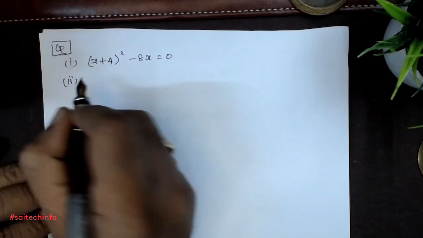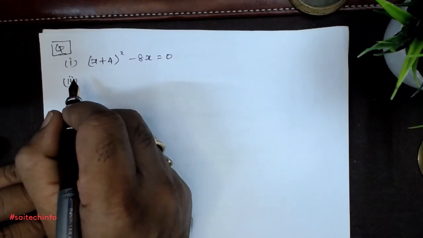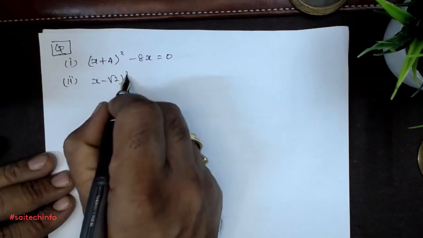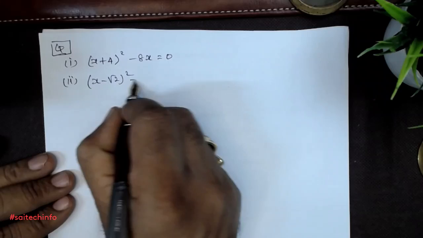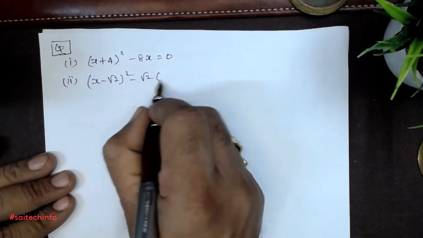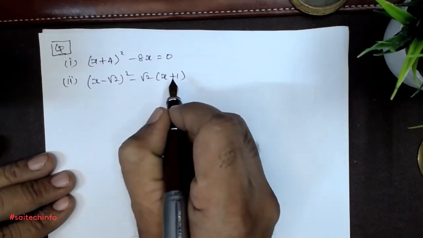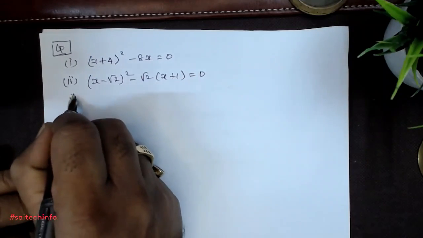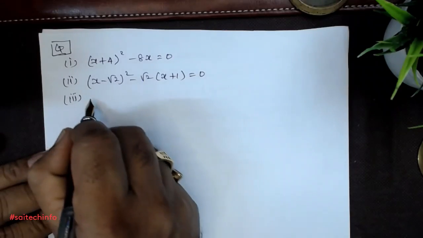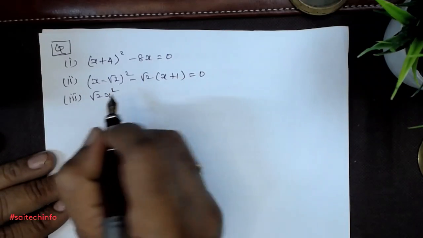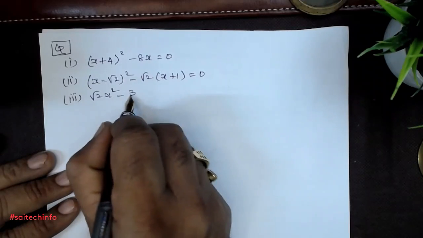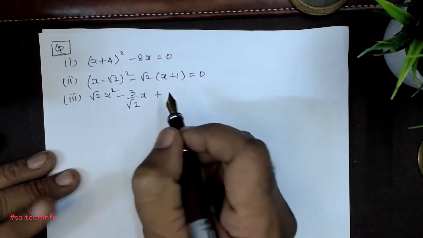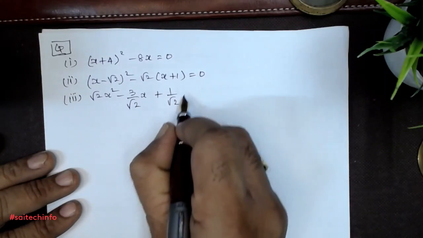Second question. x minus root 2 the whole square minus root 2 into x plus 1 is equal to 0. Third one. Root 2 x squared minus 3 by root 2 x plus 1 by root 2 is equal to 0.